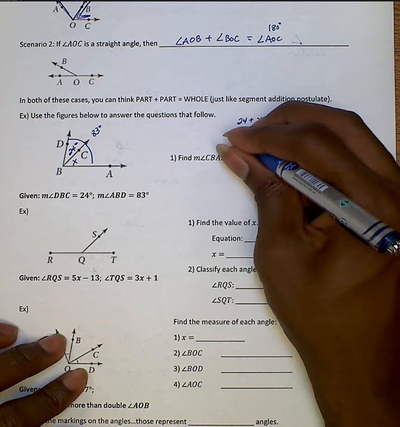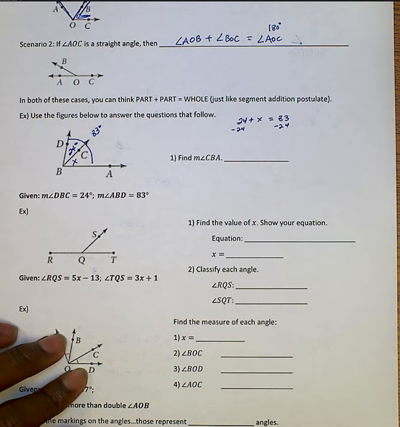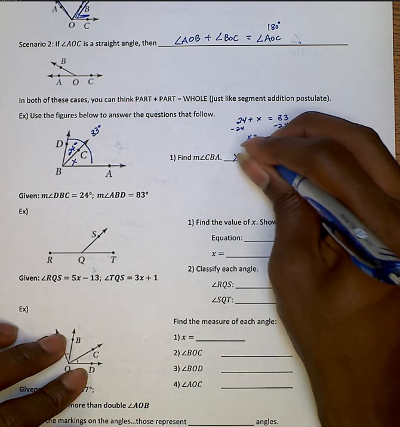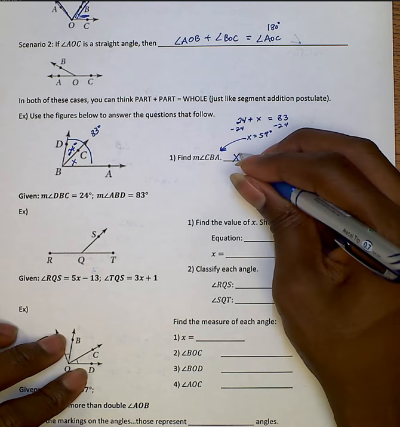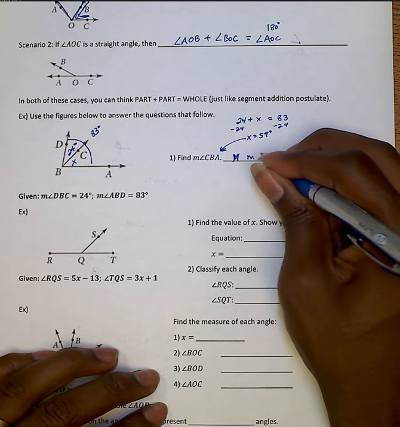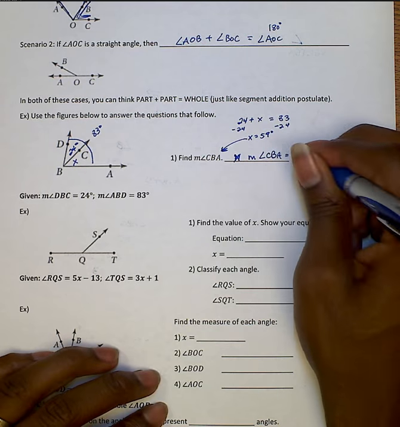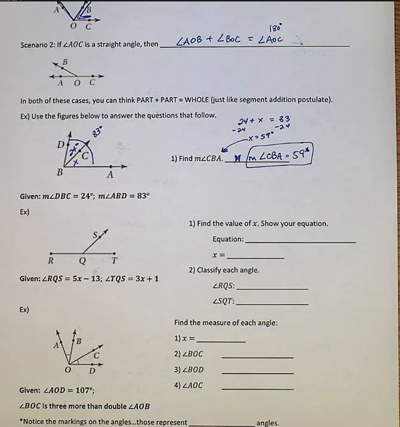So to find out what CBA is, I'm going to subtract 24 from both sides. That should give me 59 degrees. X is 59, and I know that x sets up for the measure of angle CBA. So the measure of angle CBA is 59 degrees. Because it says measure, I'll just write the number 59.